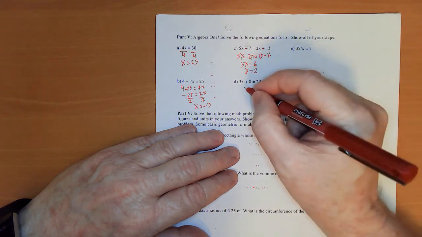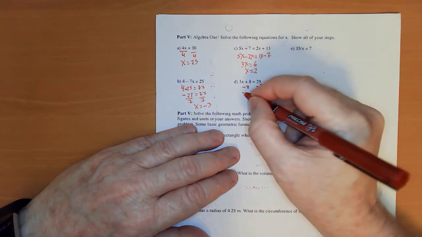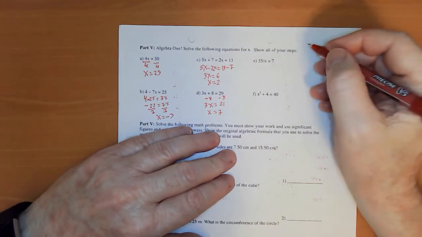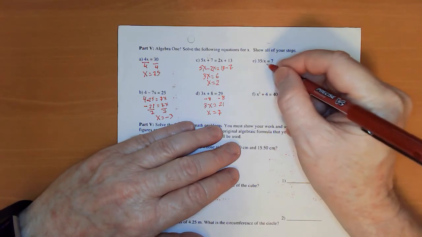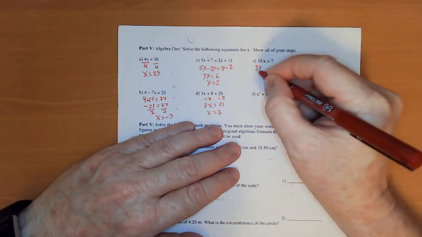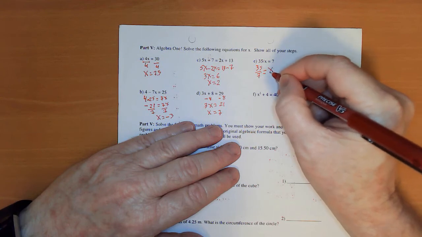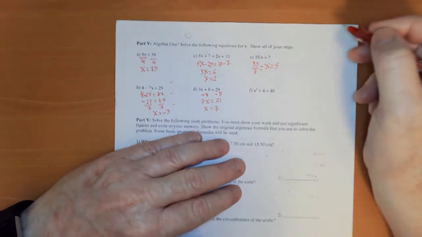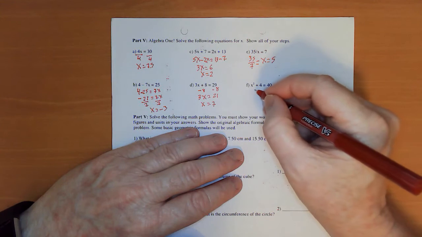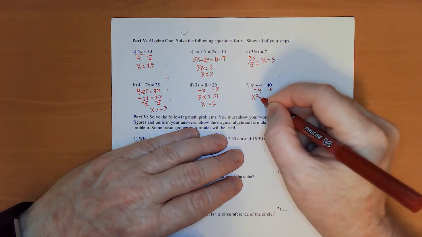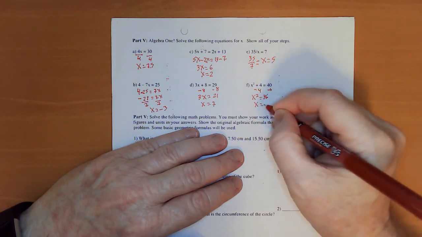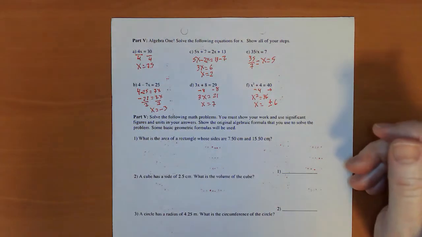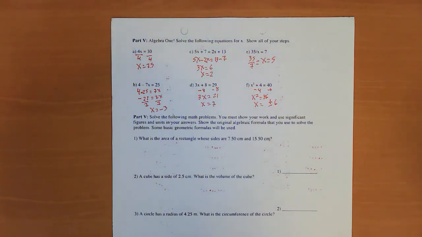3x plus 8 equals 29, so I do minus 8 on both sides. 3x equals 21, or x equals 7. Okay, 35 over x equals 7. I cross multiply, and I get 35 over 7 equals x, and 35 divided by 7 is 5. So x squared plus 4 equals 40. I subtract 4 from both sides. x squared equals 36, or x equals plus or minus 6. And if you're in this class, I'm pretty sure your algebra skills are good.